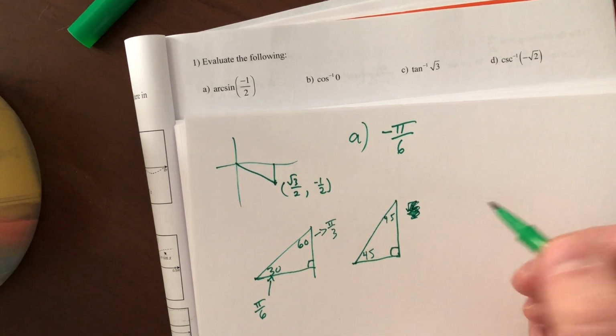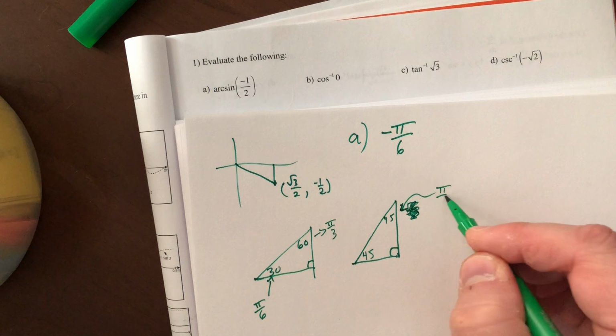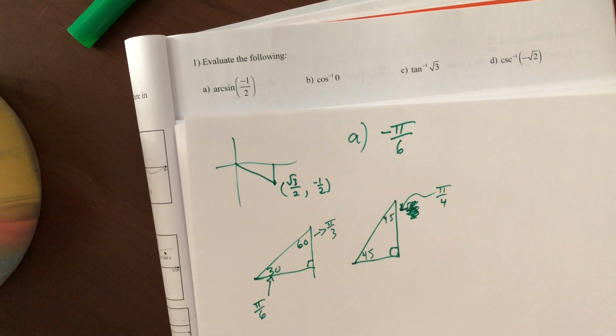Whoa, Canfield. God, you did not just say that. 45s, it has a 4, pi/4. Got ahead of myself, okay.